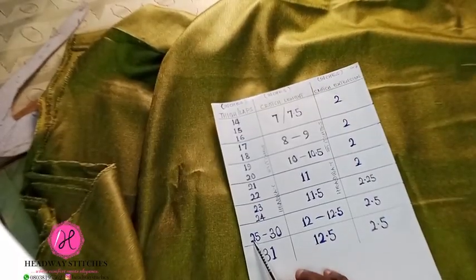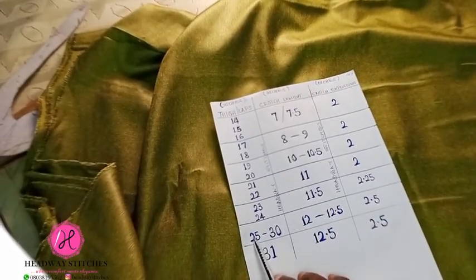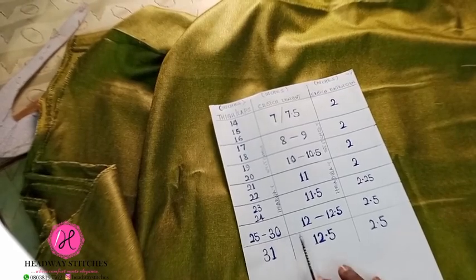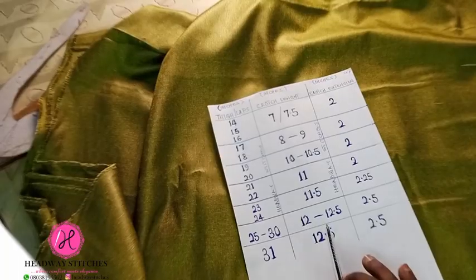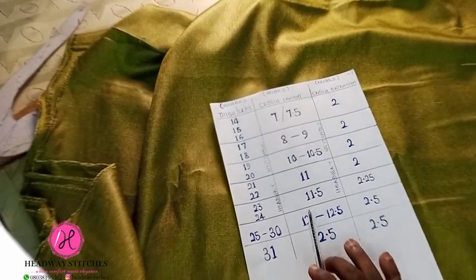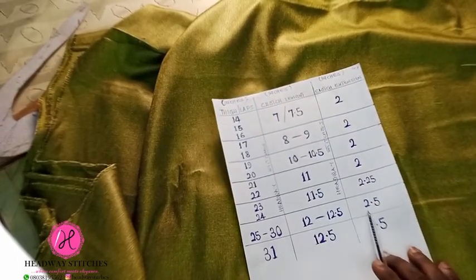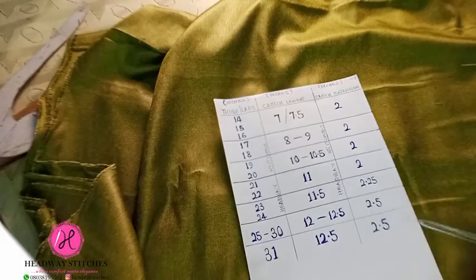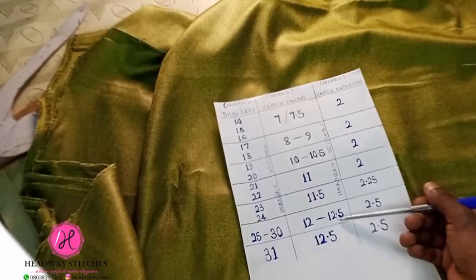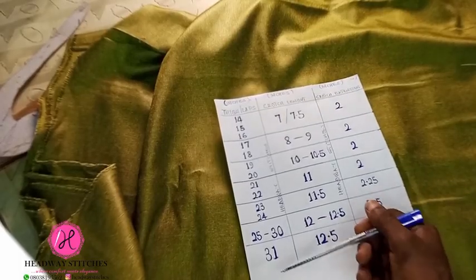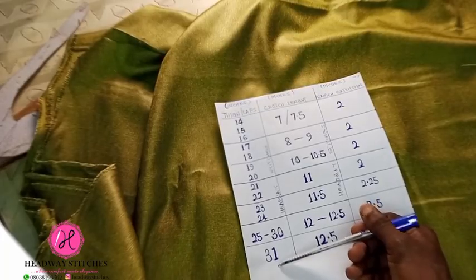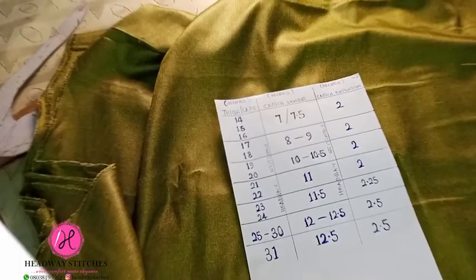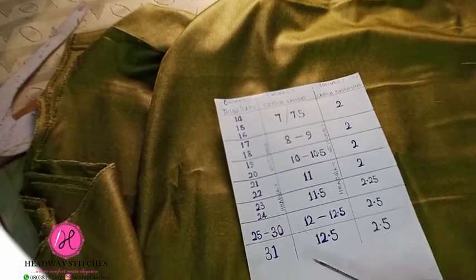And if your thigh is between 25 to 30, 12 inches will work perfectly well, and you use your extension to be 2.5. If you like, you can still use 12.5 if it is up to 30 to 31.